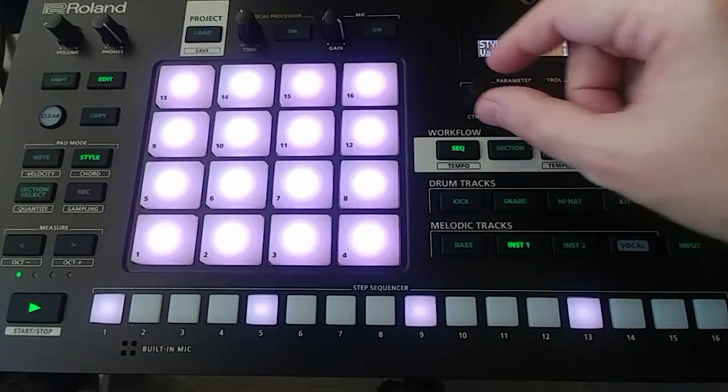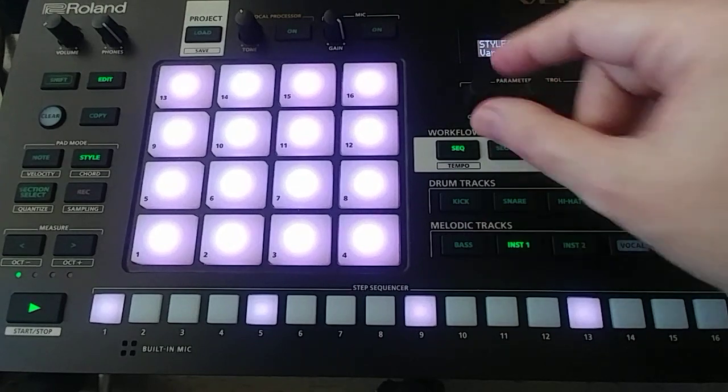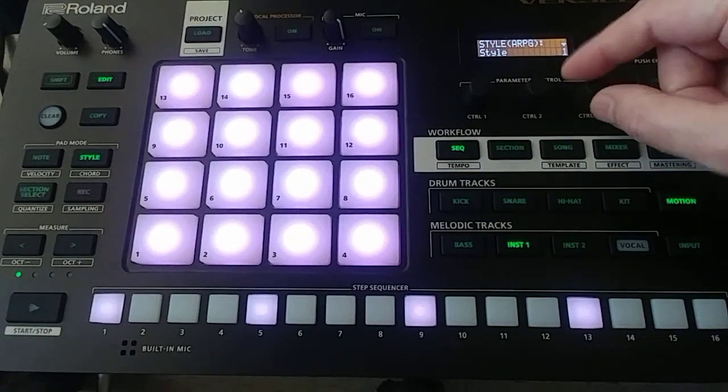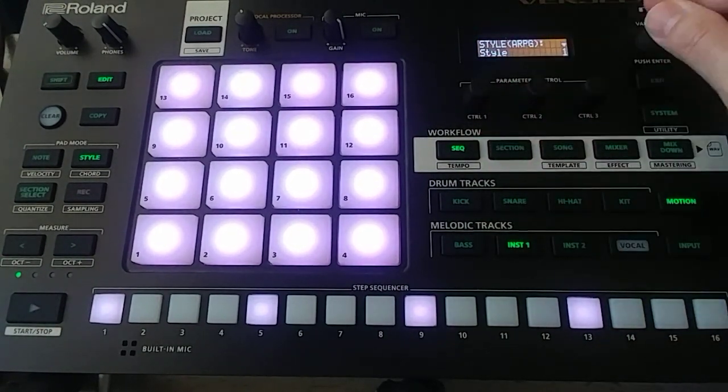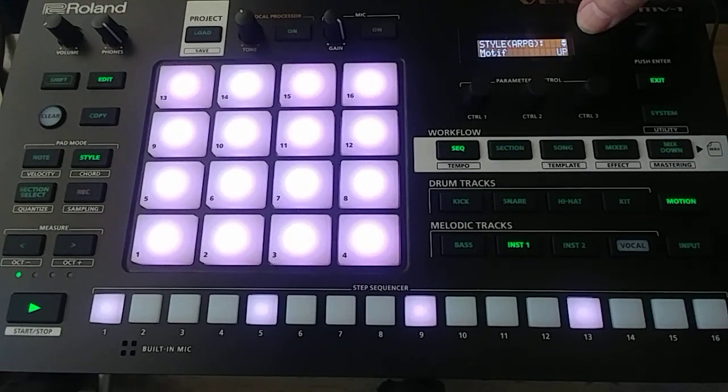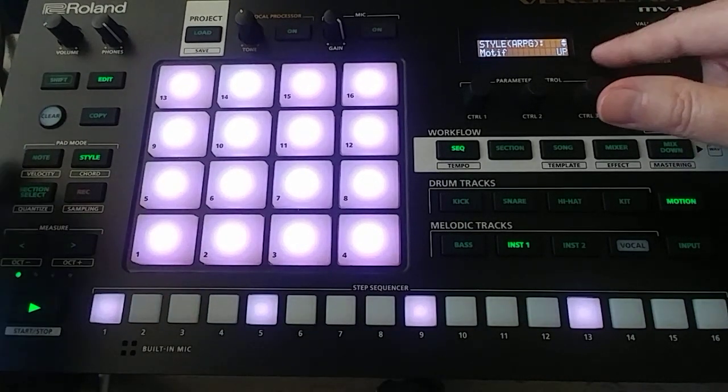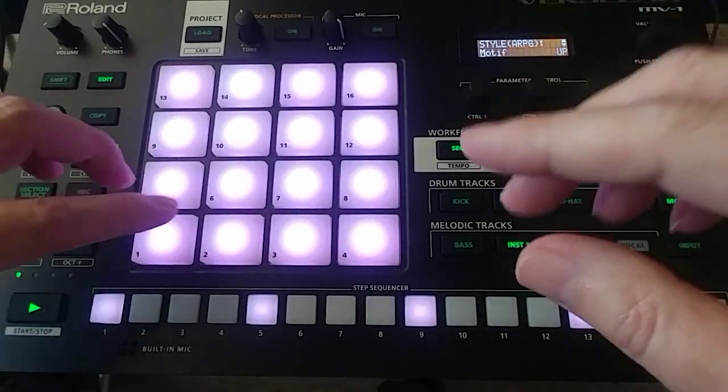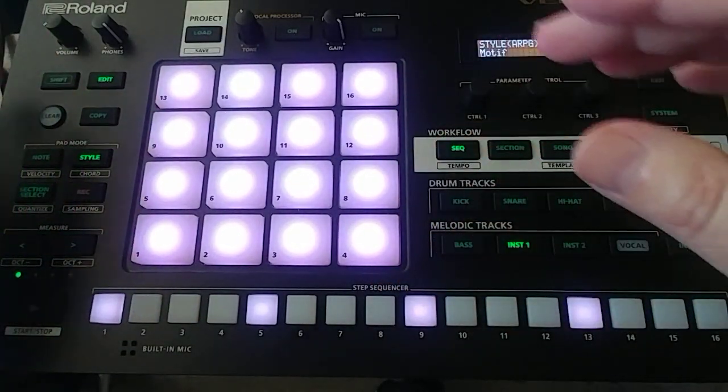It'll change where the accents are. It may add or remove some notes. So for now, we're just going to go style 1, and we're going to go variation 1. Okay, so the next option is motif. What does motif do? The first one is up. So listen. It goes boom, boom, boom. So that doesn't help you at all.